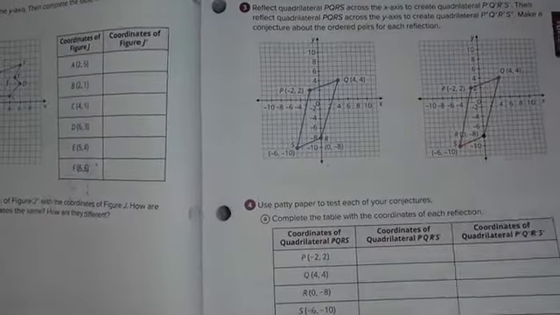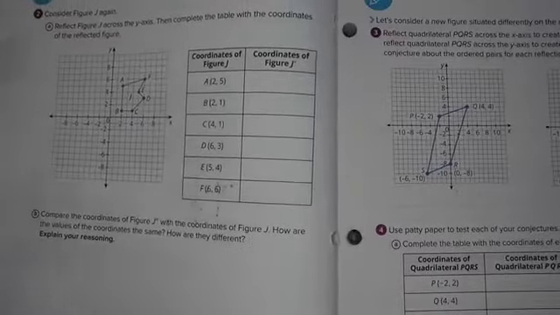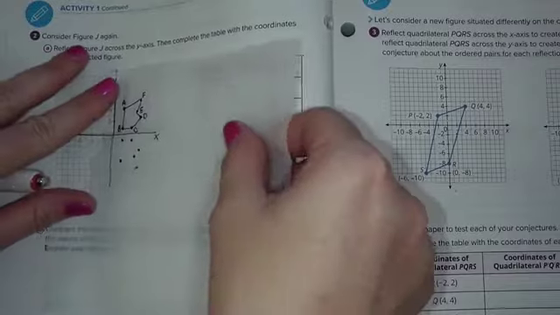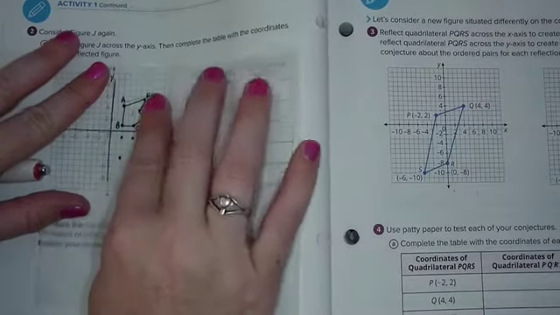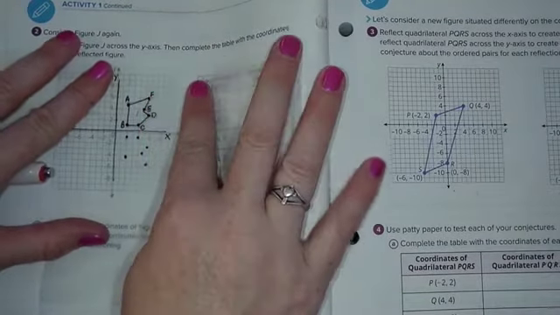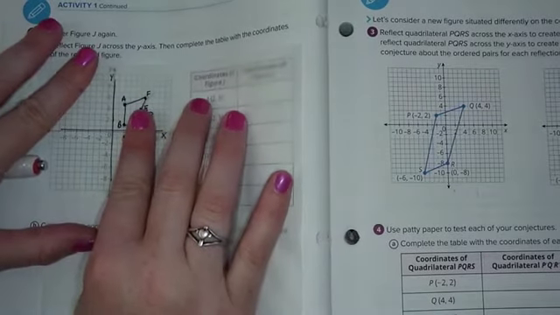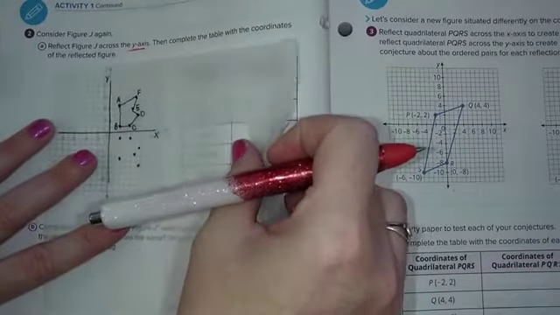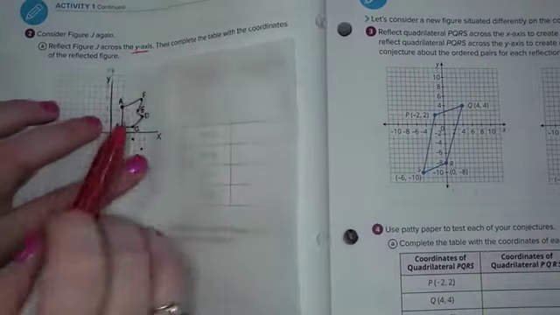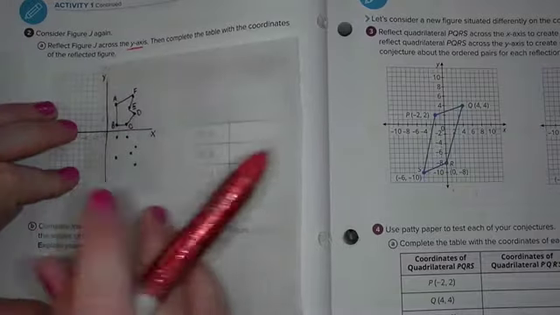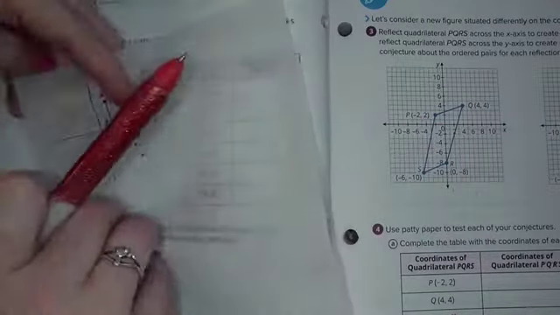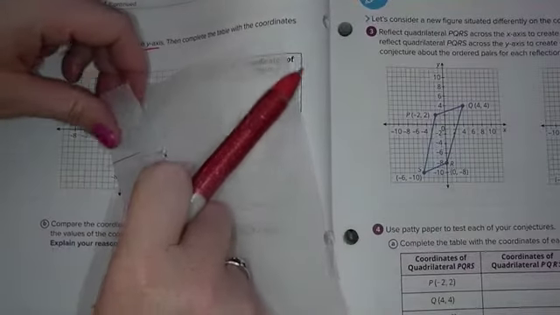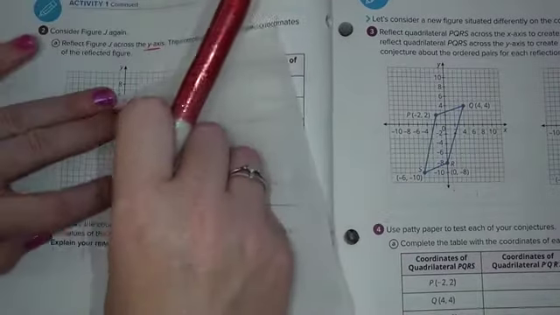All right, now we're going to do page 48. It's actually the same figure, so you don't need to recopy it. It's the same exact figure, if I could get it to line up. Okay, so there it is. Now we're going to reflect over the y-axis. So instead of folding along the x-axis like we did on the last one, you're going to actually fold along the y-axis. So I'm going to fold my paper along the y-axis.